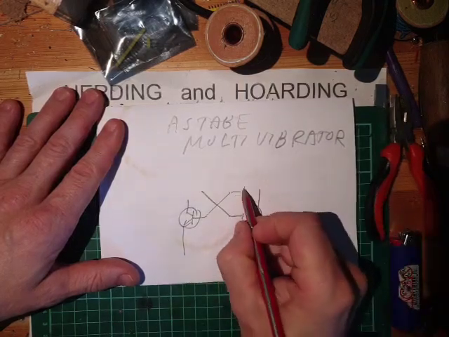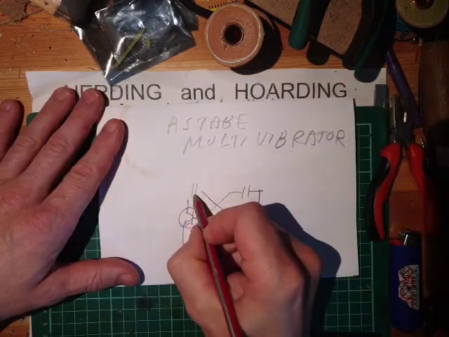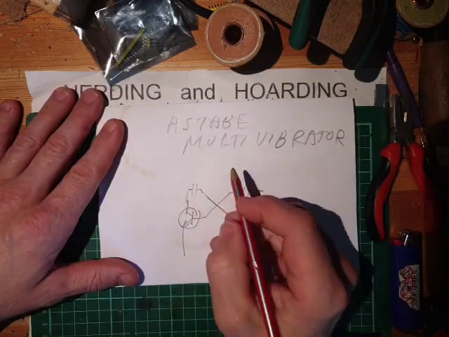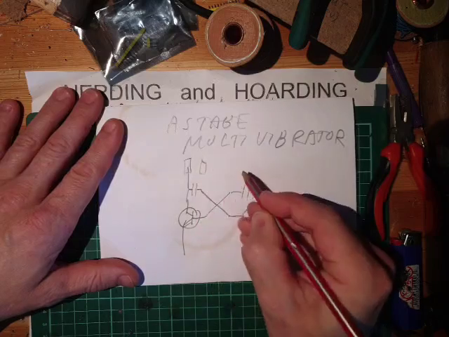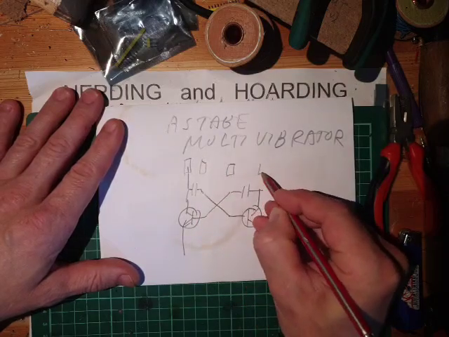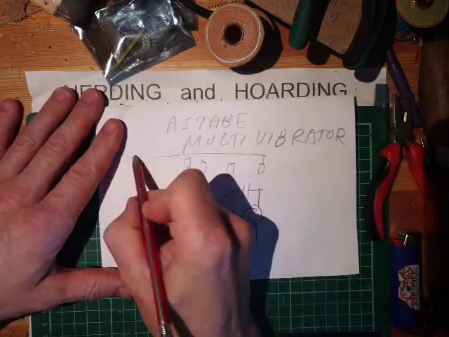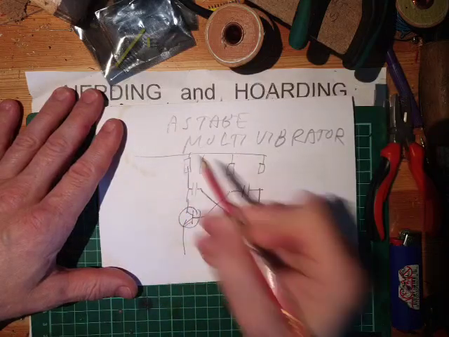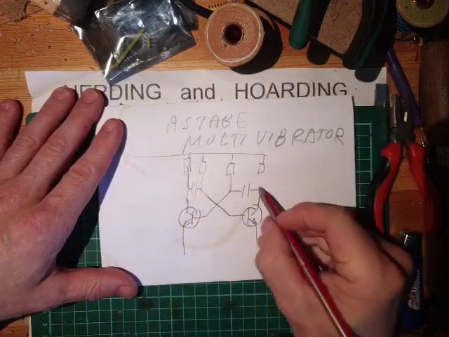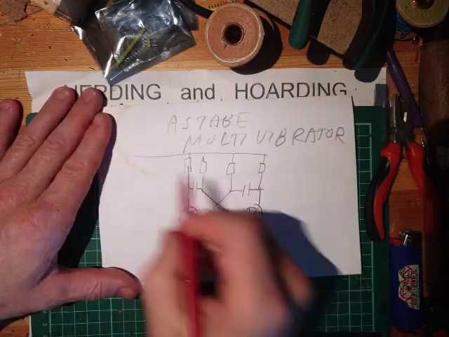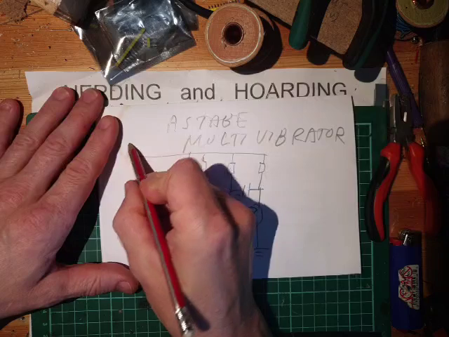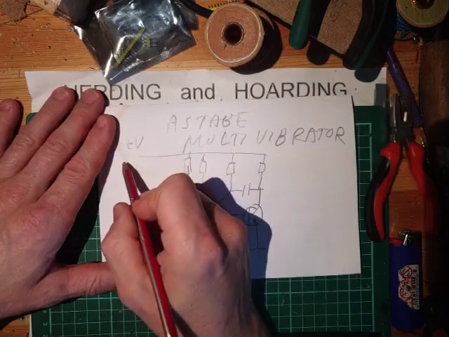Here we have one capacitor, here we have another capacitor, and here we have one resistor, and one resistor going up to a voltage source. So there you go. And this goes to ground like this. And here we have positive voltage.